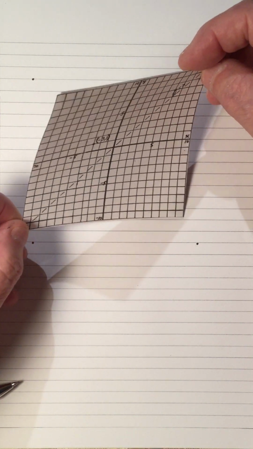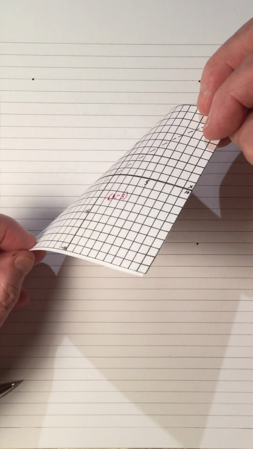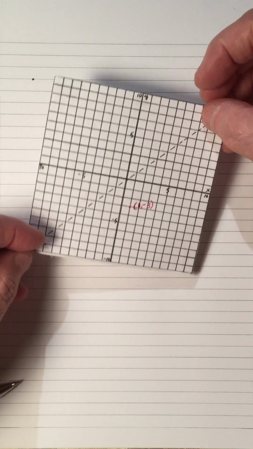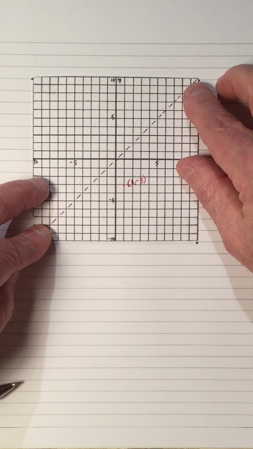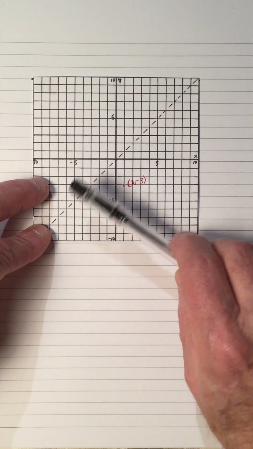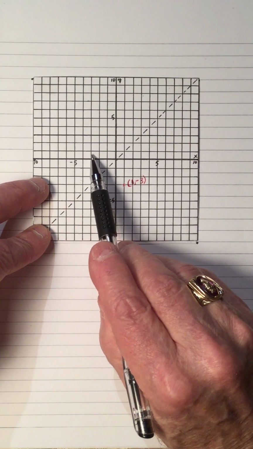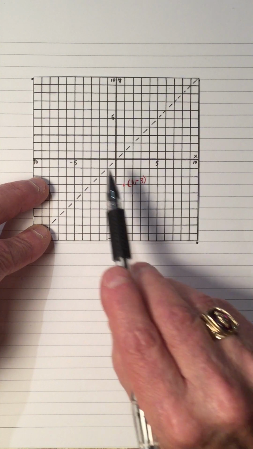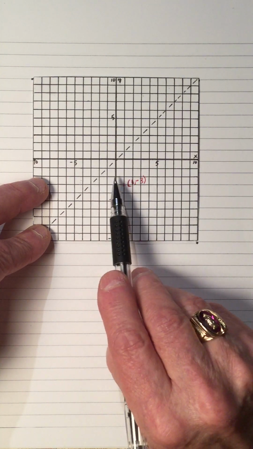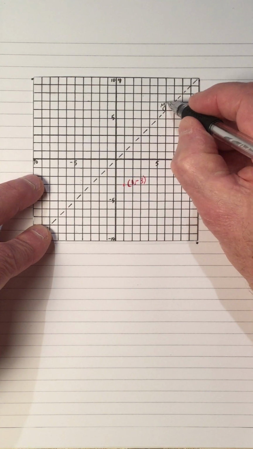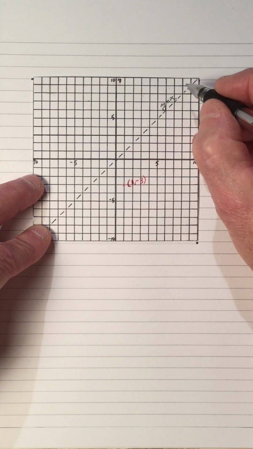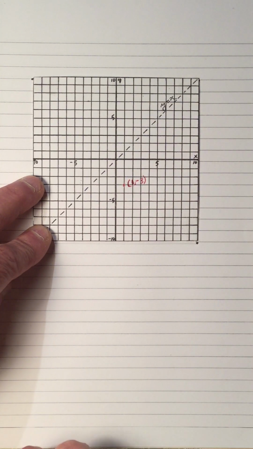So notice I keep my hands right where they are. I'm reflecting it in the line y equals x. When I take the point negative 3, 1, which was right here, it becomes 1, negative 3. So the x becomes y and the y becomes the x. So this is reflecting in the line y equals x. Okay, let's take another example.